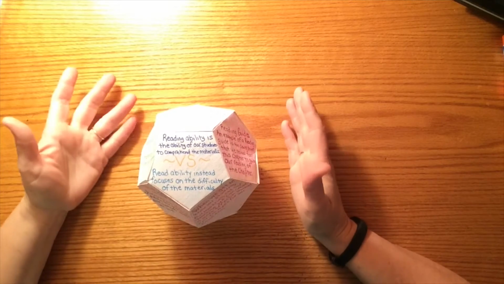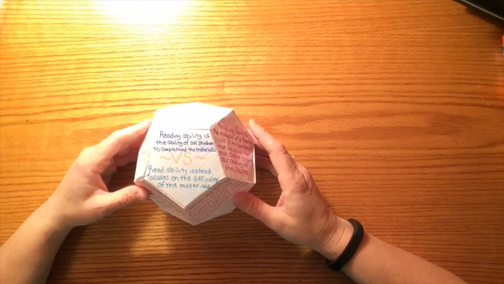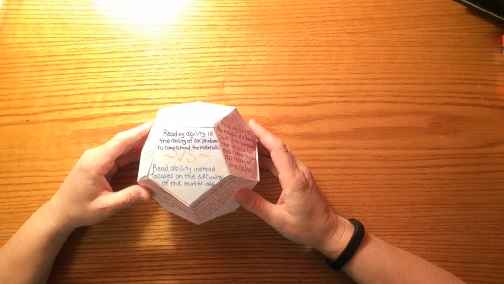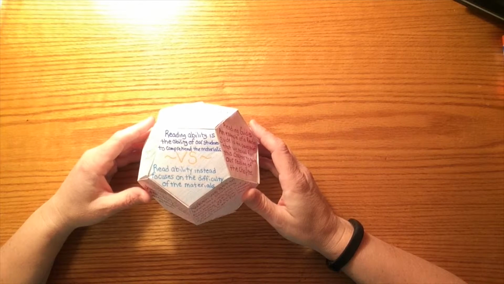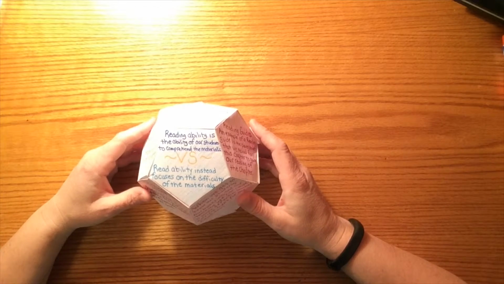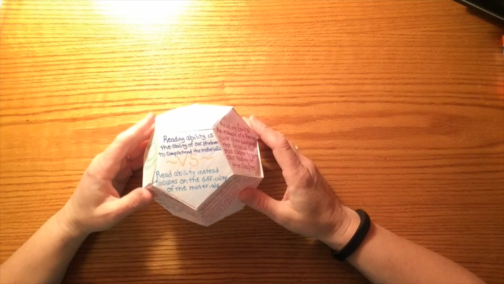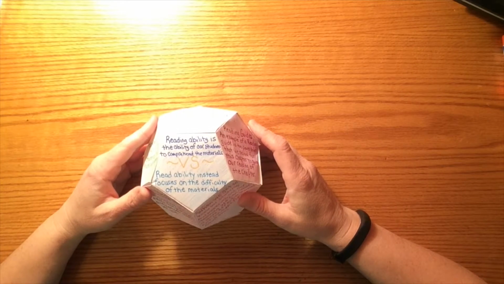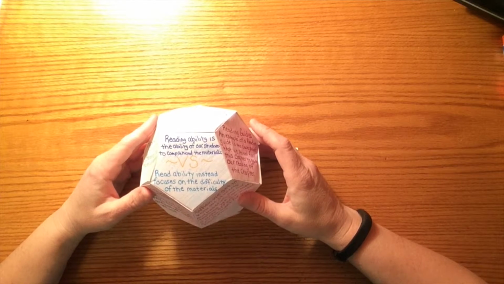So reading ability is of the students. Readability is on the difficulty of the materials that we are giving our students. So we have to make sure that the material that we give them is developmentally appropriate for them, so their reading ability on that text is where they developmentally should be.